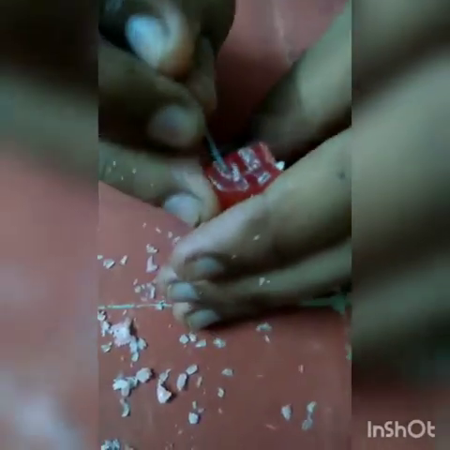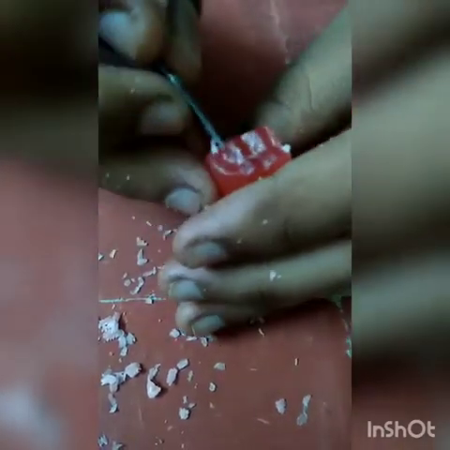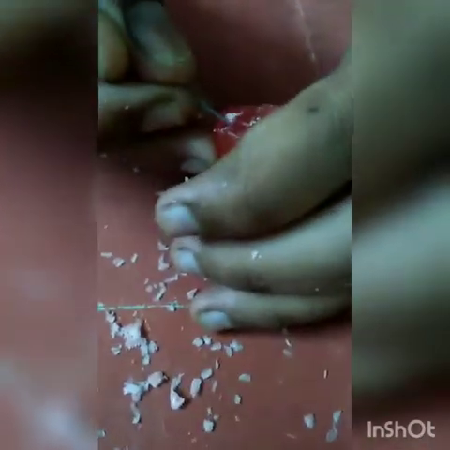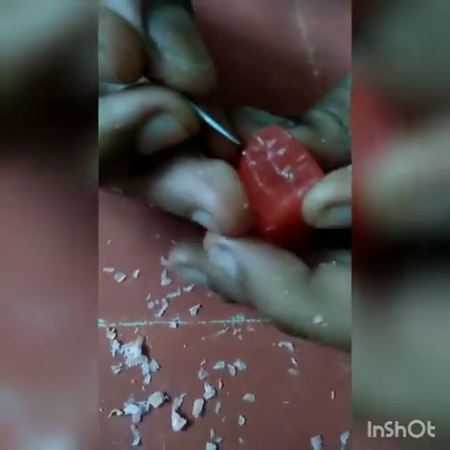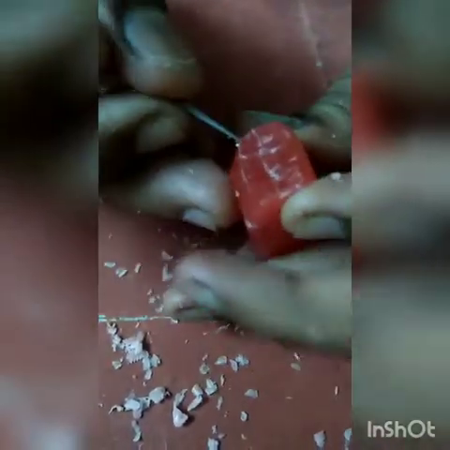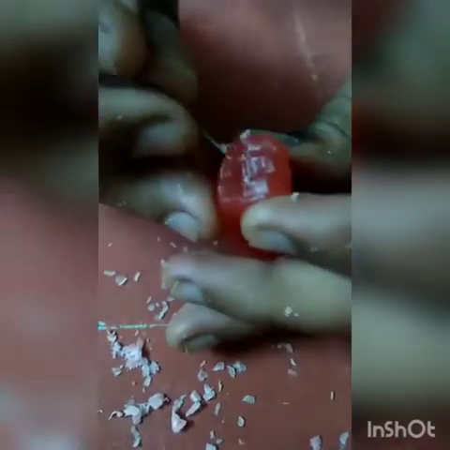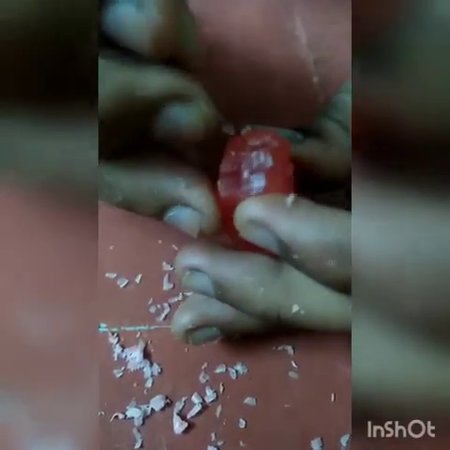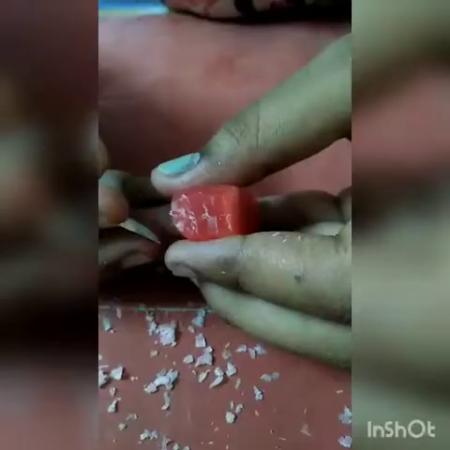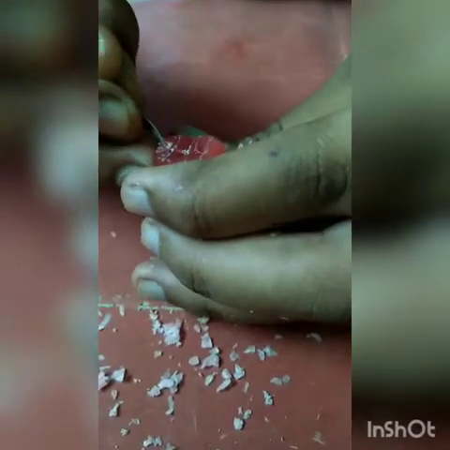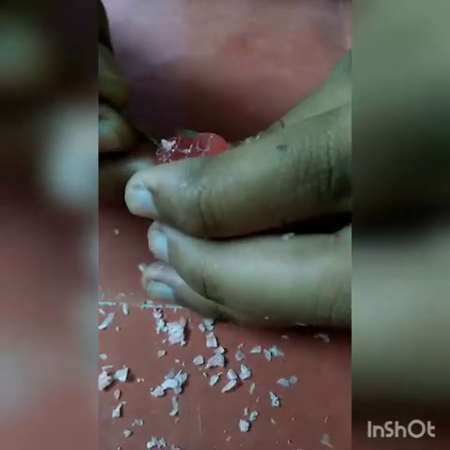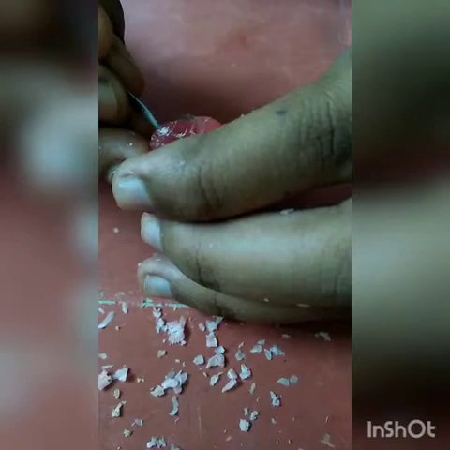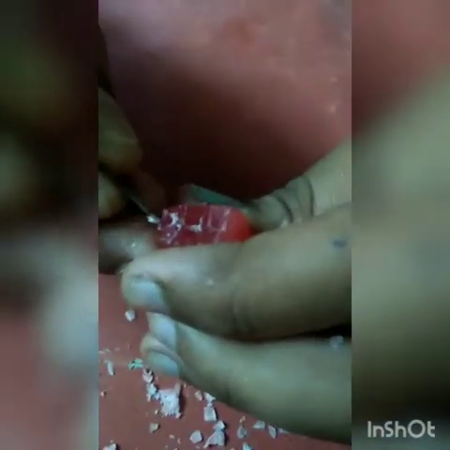And now I'm going to carve this distal cusp. It looks almost diagonal. Now I'm going to carve the triangular fossa. Just take a small part with a sharp pen like this.